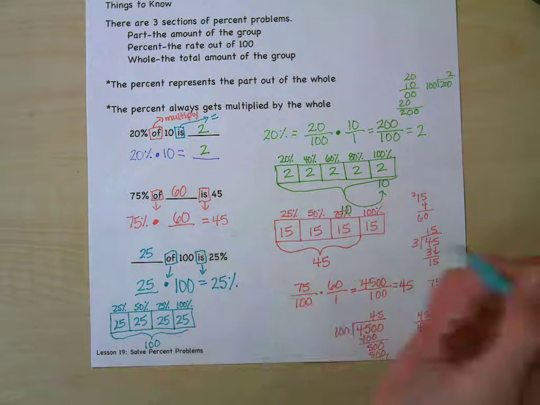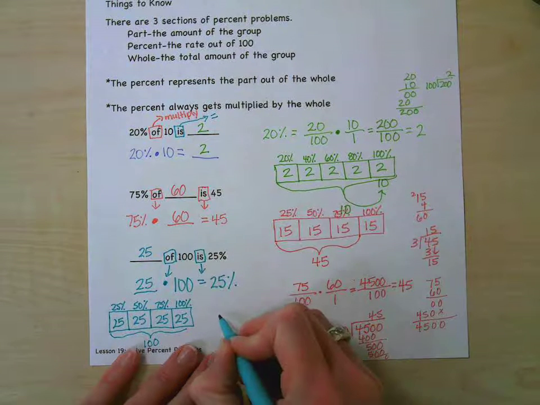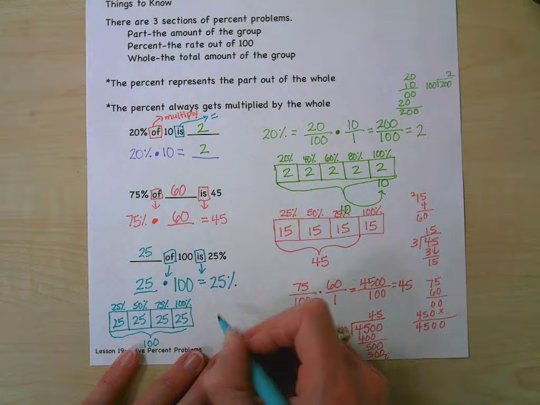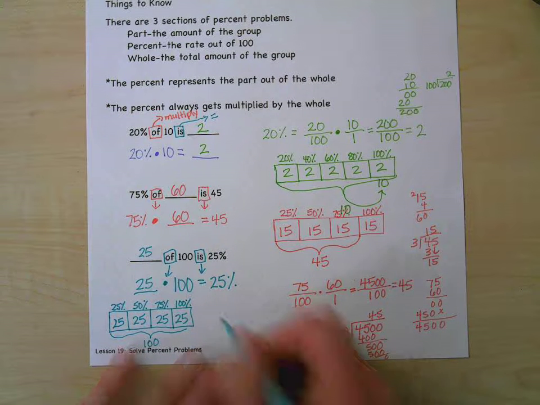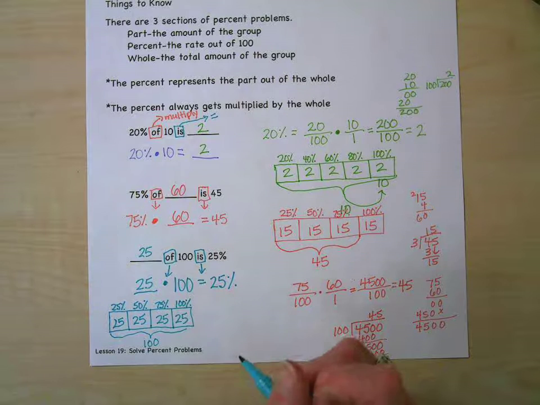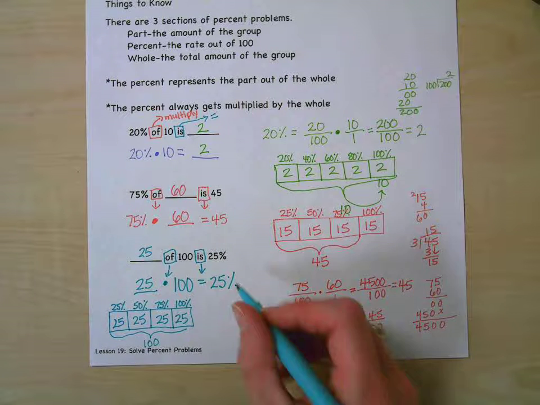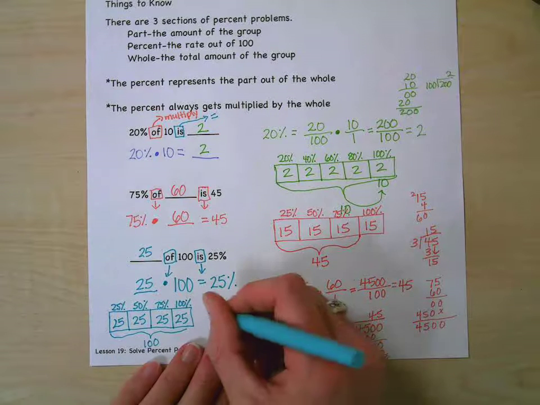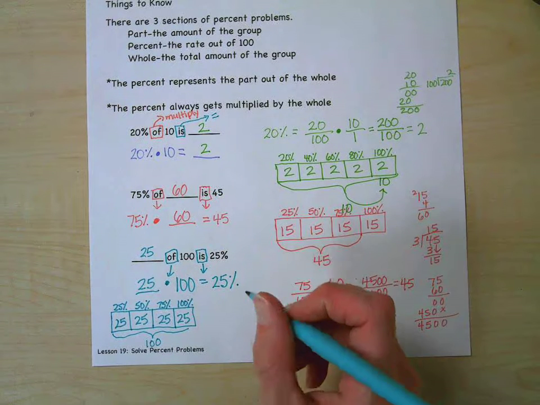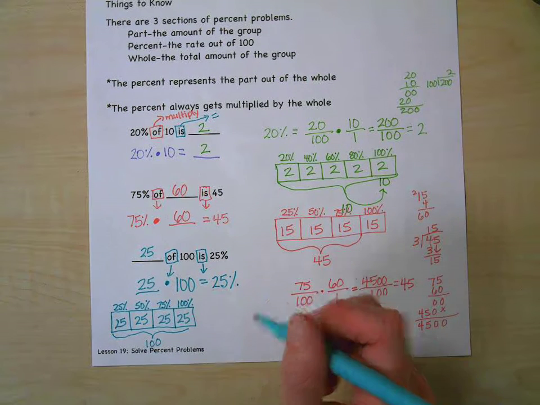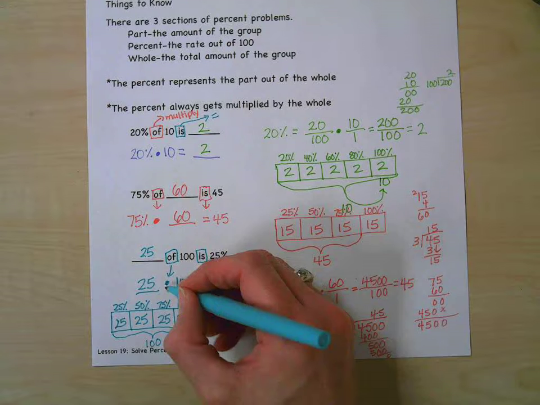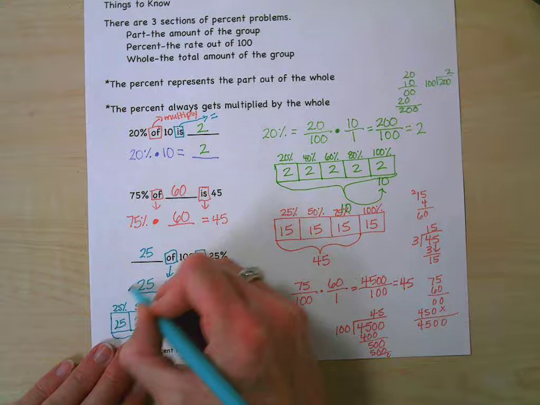How convenient is that? So now we're going to check it and see if we did that correctly. So if we take 25 percent of 100, right? 25%. But that doesn't make sense when we actually multiply.